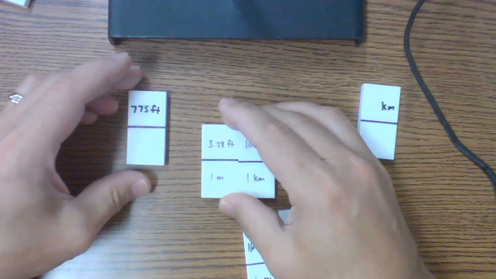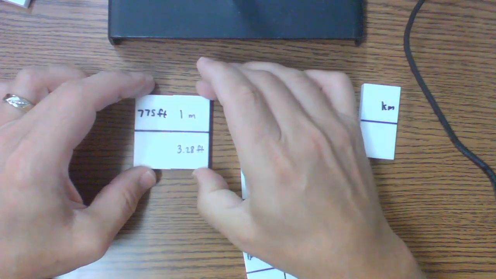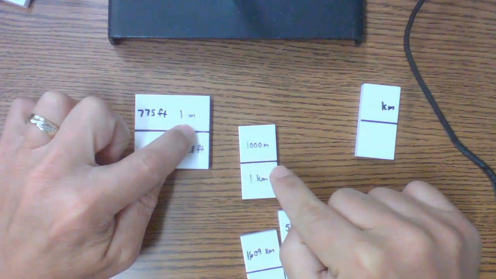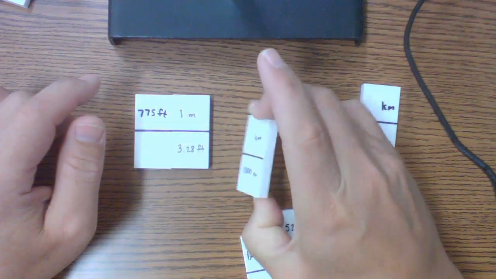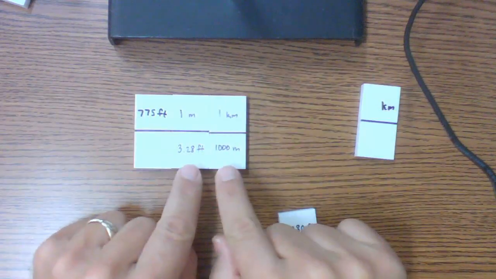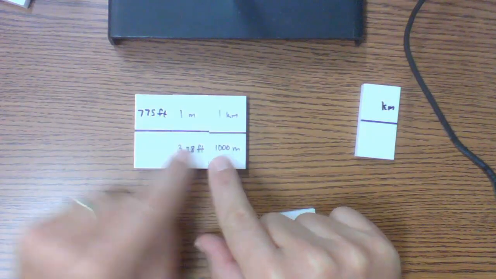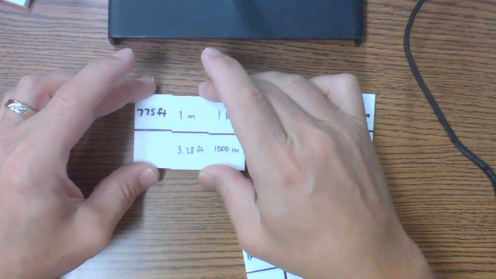So let's just look at how this would set up. I've got my feet here. I need to have feet on the bottom, so I'm going to do my feet to cancel. That gets me to meters. And then I'm going to go from meters into kilometers. So this is one route that works. I would do feet to meters, meters to kilometers. Kilometers then gets me my answer. So that's one possible route.